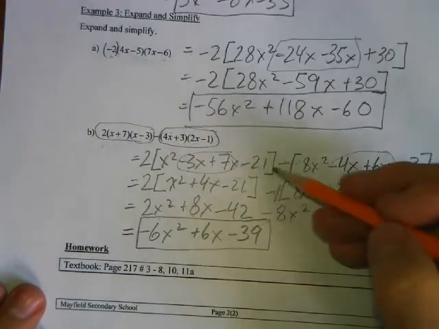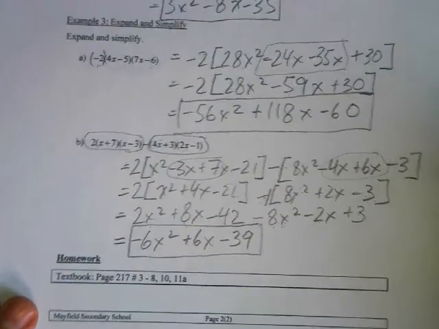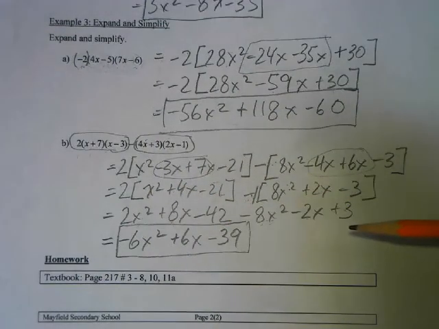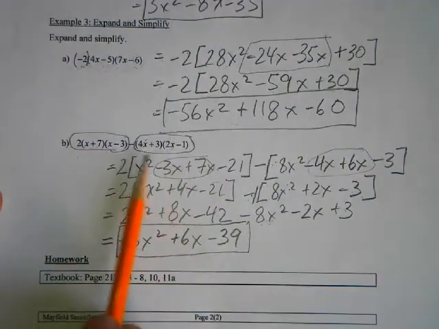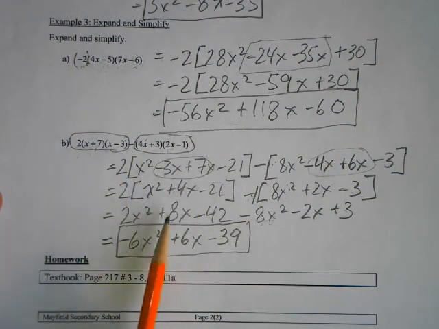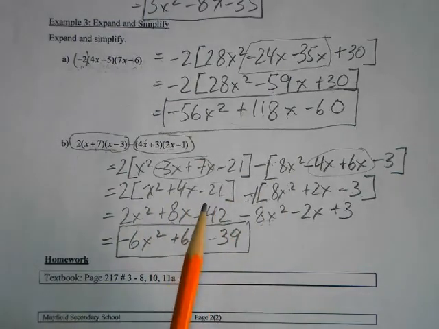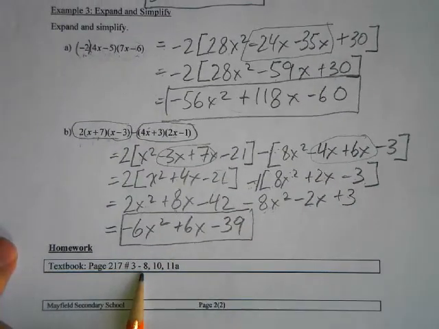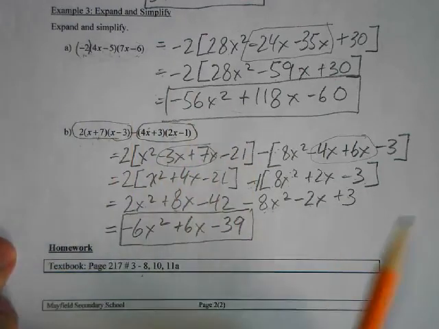Not quite as many steps as you might have thought when you first saw the question, but once you get good at the FOIL, you can do it pretty quickly. Once you get to grade 11 and 12, you probably just go from multiplying a binomial to the final version where you've combined the like terms in your head as well. Okay, so there are some questions here. I'd like you to try those out, get really good at multiplying binomials, and even some tougher stuff here.